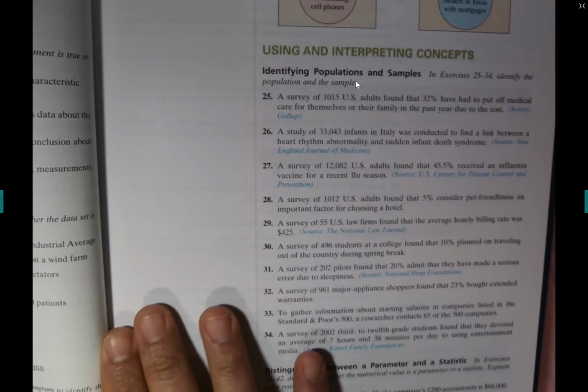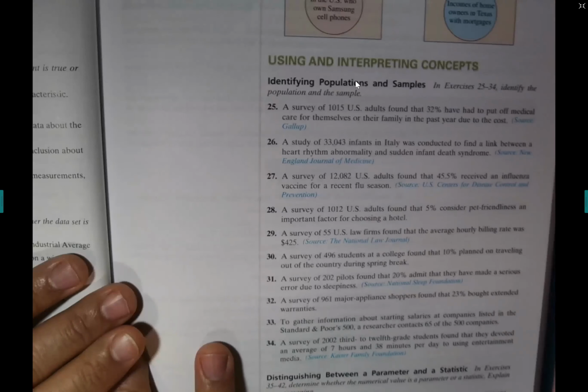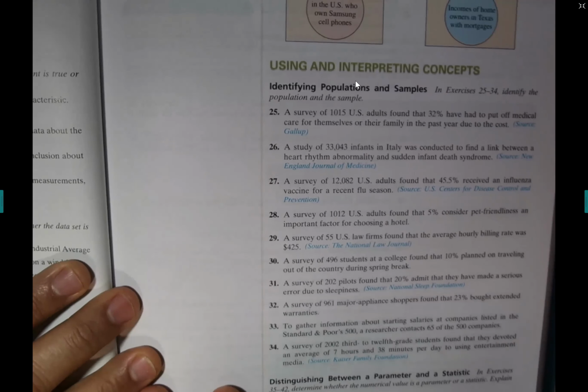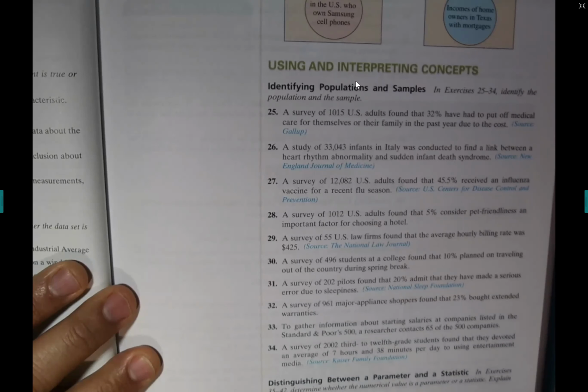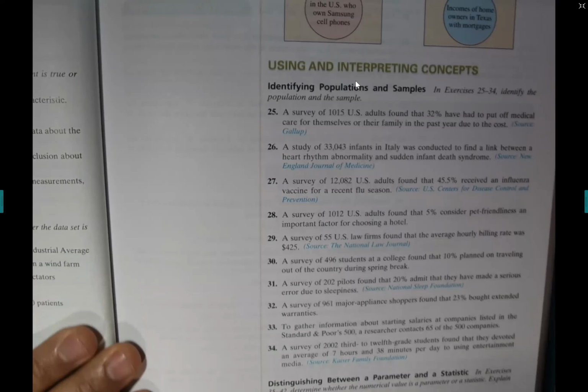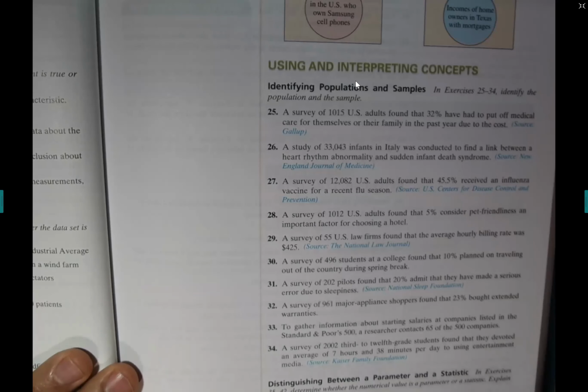Should be all the infants in Italy. All the infants in where? Not in the world, not in the US, in Italy. Does everyone agree with that, guys, that it should be all the infants in Italy? And what would be the sample? The 33,043 infants in Italy, that would be the sample. Okay, let's do 29.